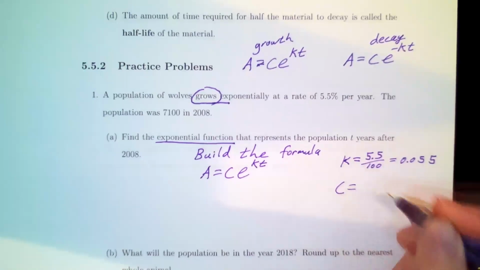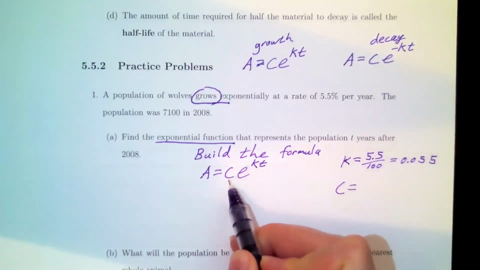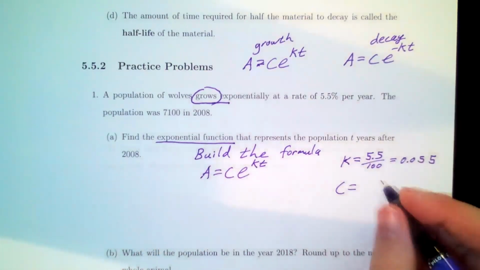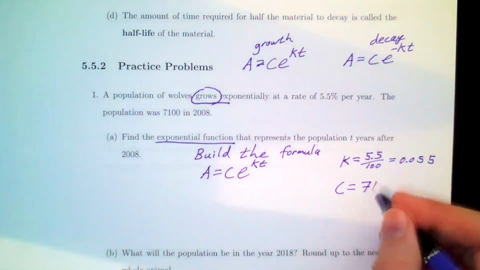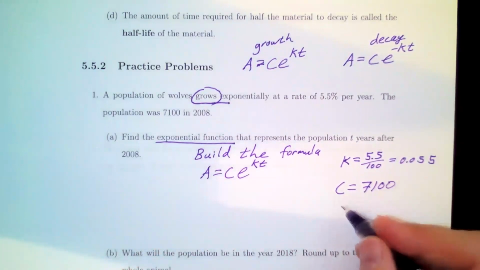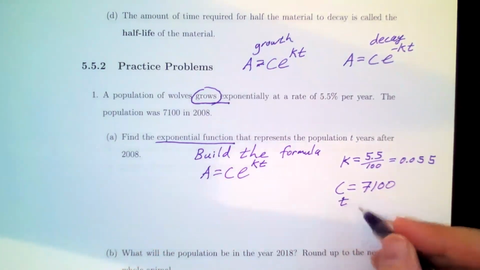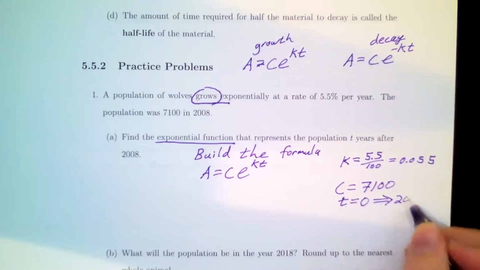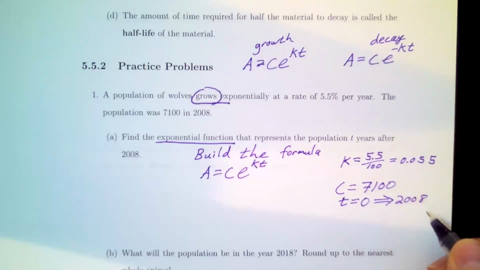Now C represents an initial quantity of some kind. In this context, it would mean the initial population of wolves. So when we start keeping track, it says the population was 7,100 in 2008. So C is the initial population of wolves, 7,100. But we should note that this corresponds to 2008. So what we do is we make a note that t equals 0 corresponds to the year 2008, and that's where our timer starts. The t goes up every year after 2008.